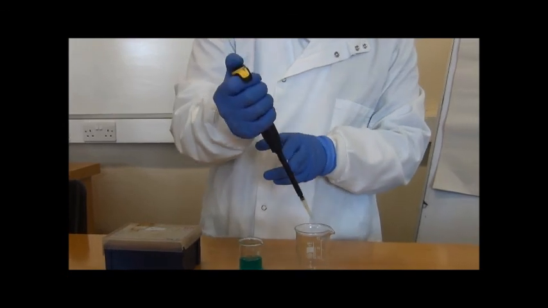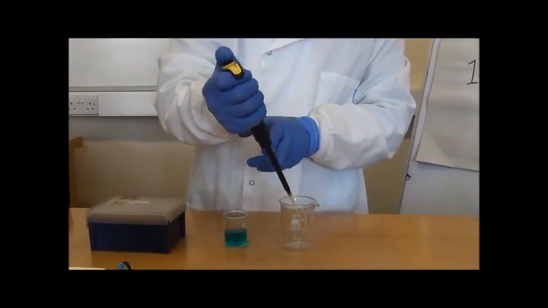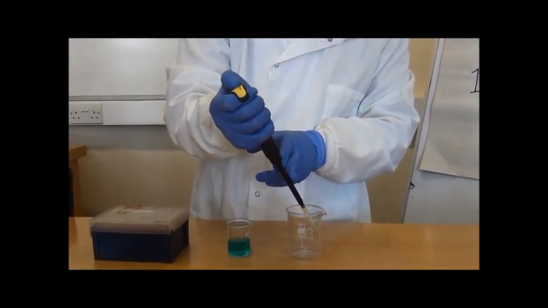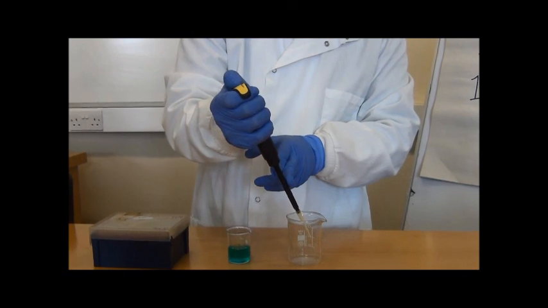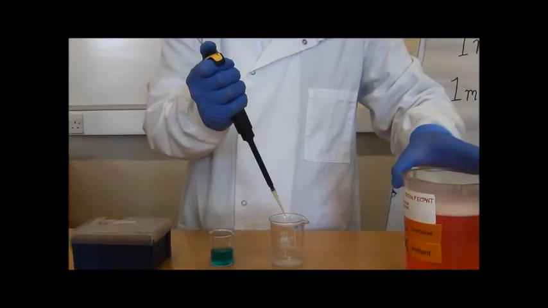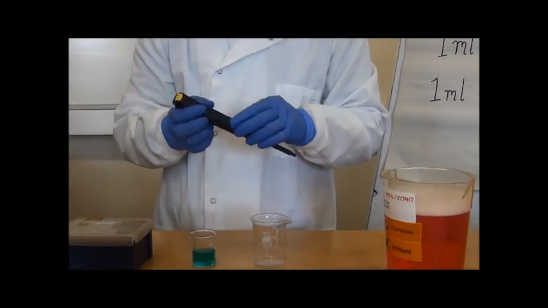Then we transfer to the other receptacle and we press all the way down to the second stopping point and ensure all the liquid is released. And then we discard the pipette tip into waste.